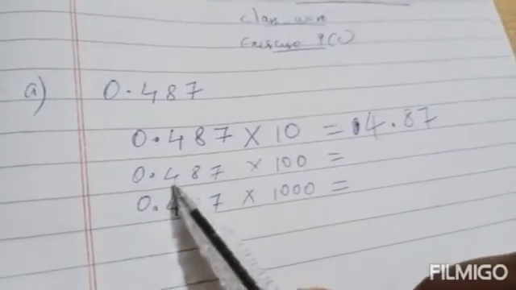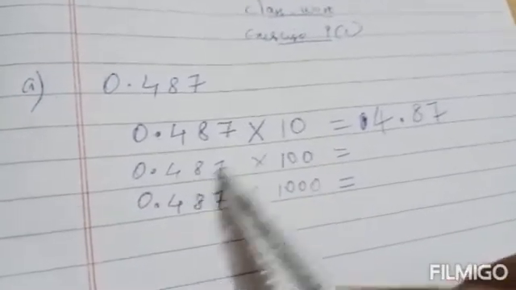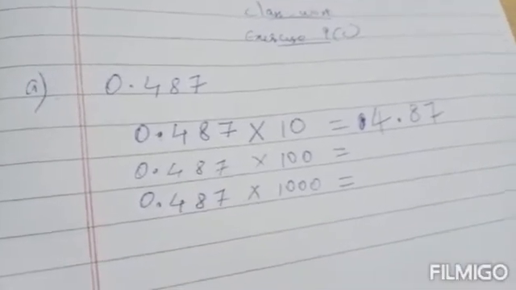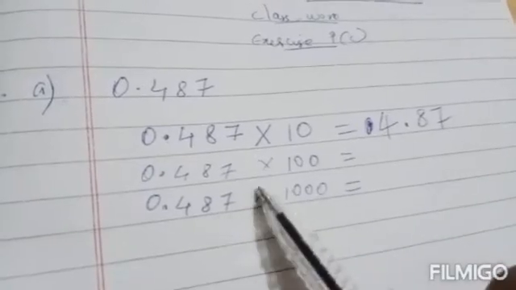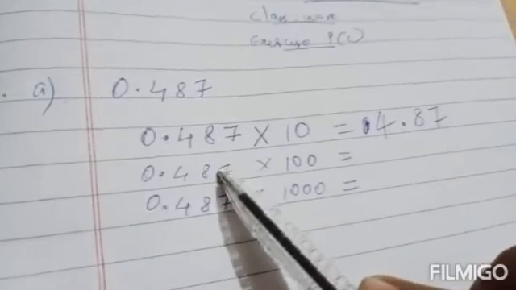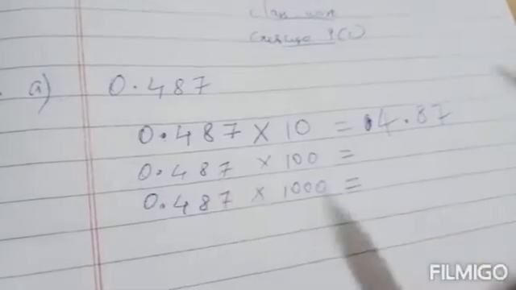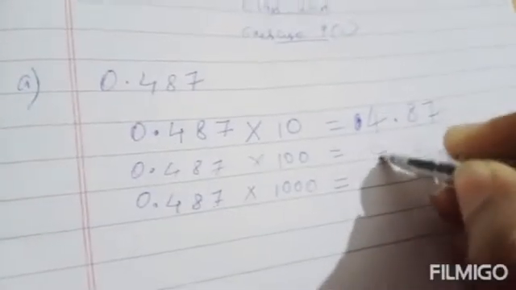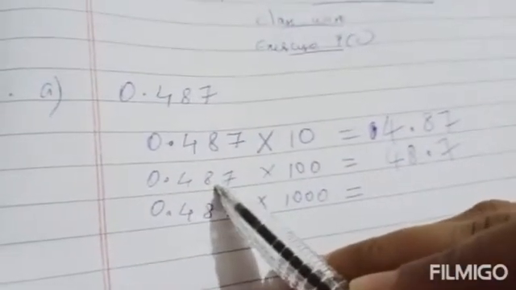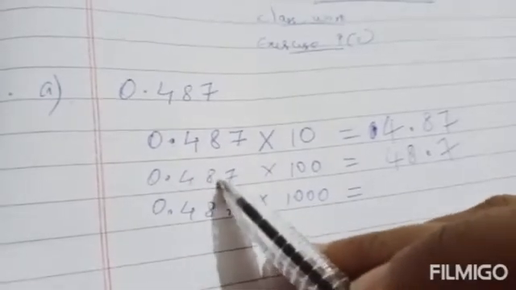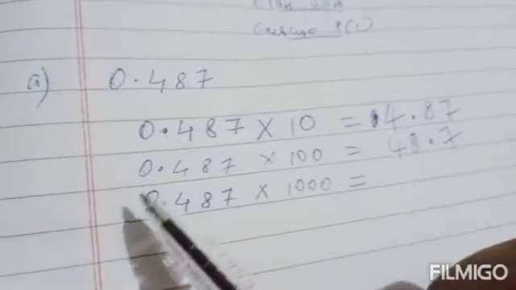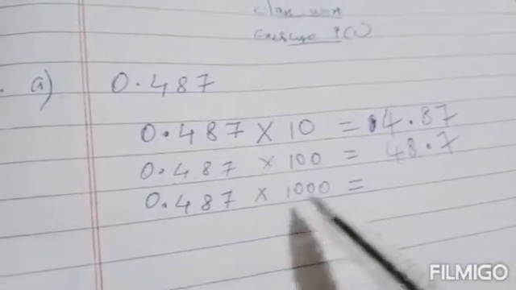Next, 0.487 into 100. If you are multiplying by 100, move 2 places to the right. If multiplying by 100, we can write the decimal point 2 places after. Okay, so you will get 48.7. After 4 and 8 you can put the point. After 2 places you can put the point. So 48.7.